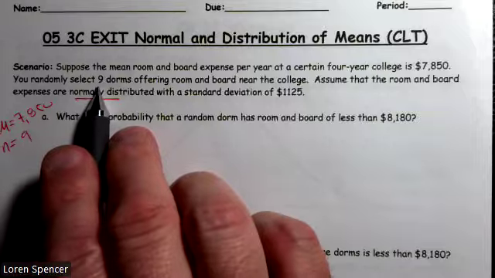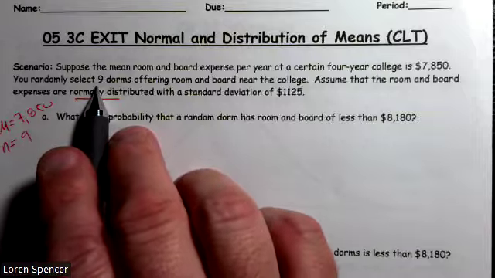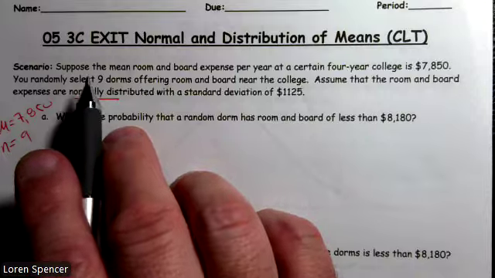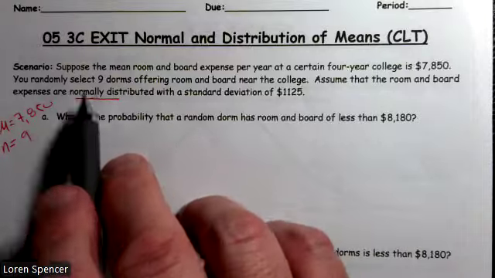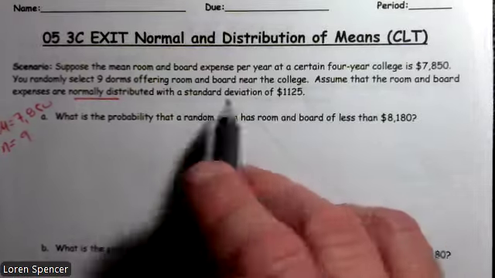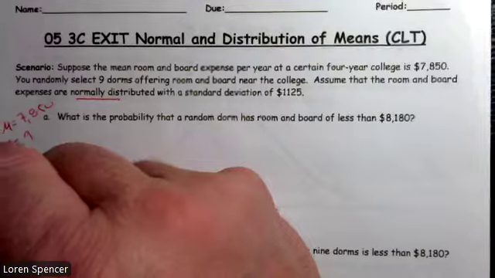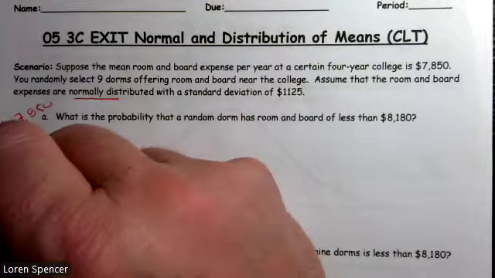That's important because our sample size is small. It's not large enough to be normal by central limit theorem, but it's already normal, so we're good to go. And it has a standard deviation of 1125.